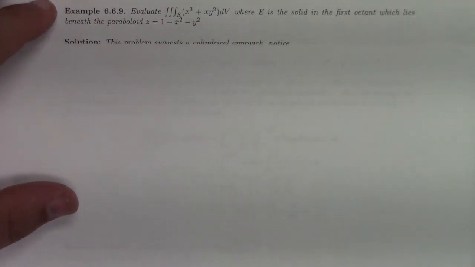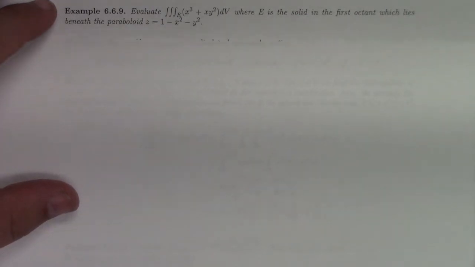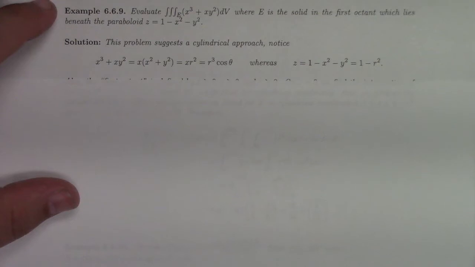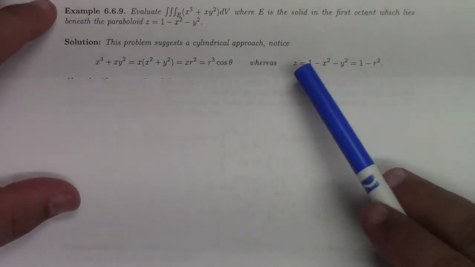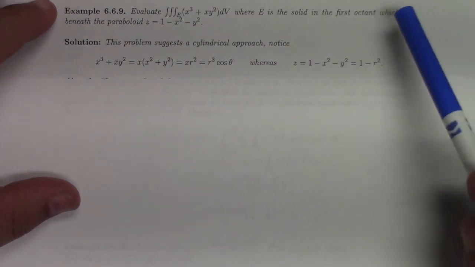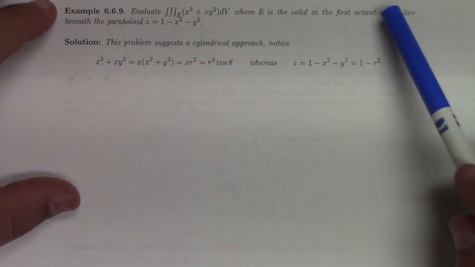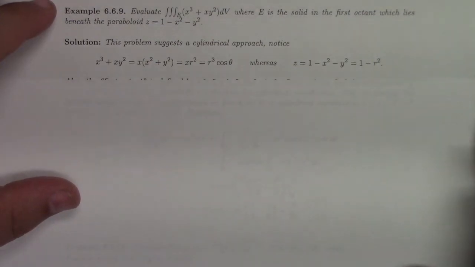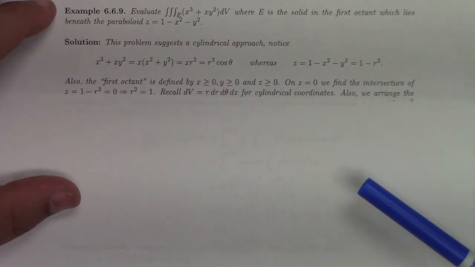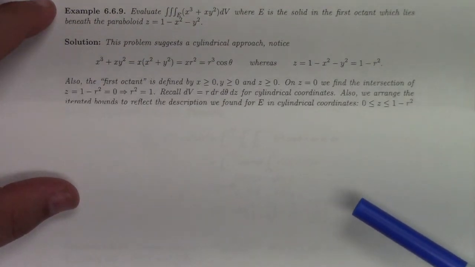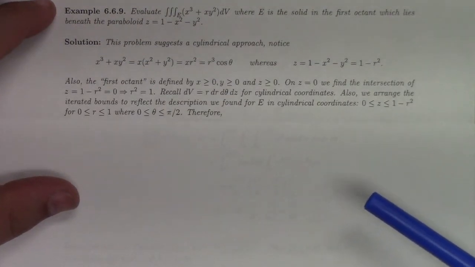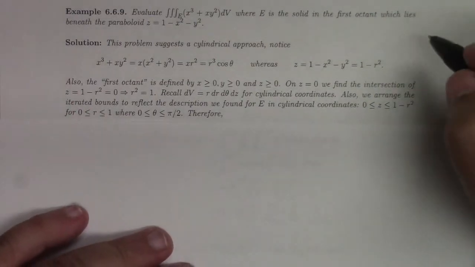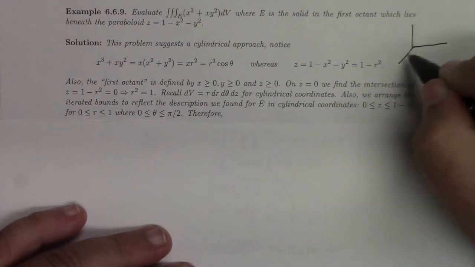All right, so this suggests this is not a spherical one. This suggests a cylindrical approach because basically z is above and below. Well, it's in the first octant, which means z is greater than or equal to 0. And the top z is 1 minus r squared. So it goes all the way around, so we're going to use 0 to 2 pi for theta. And, oh, wait a minute, first octant, right? So, my bad. First octant, theta doesn't go all the way around, it's up in here.